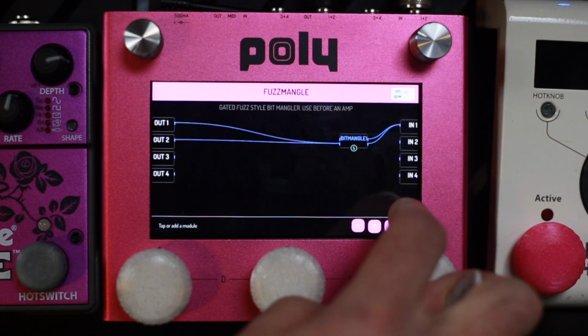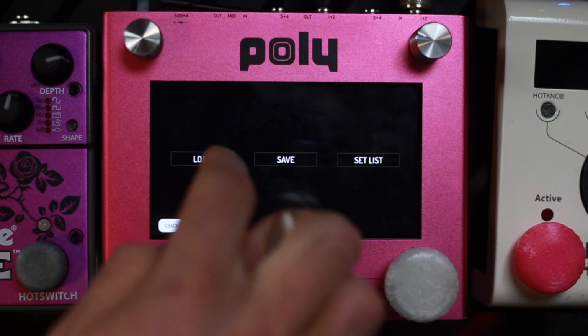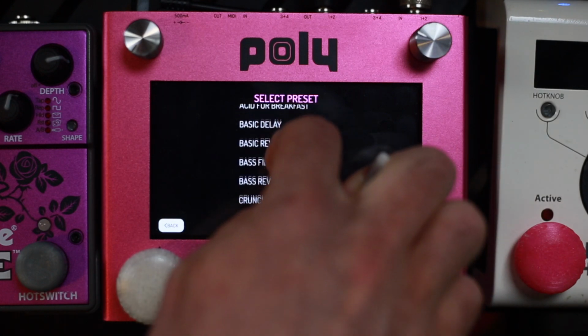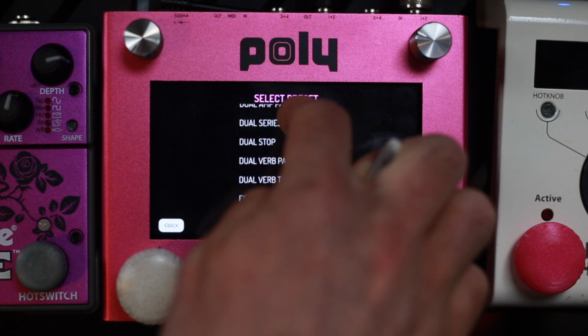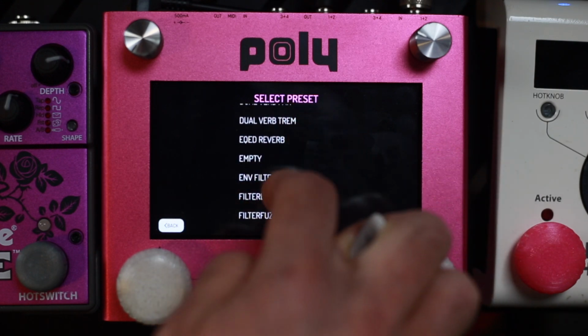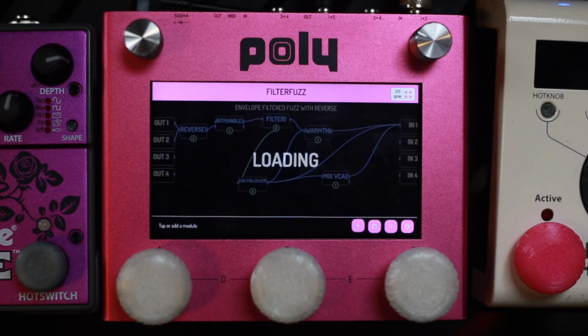I do have a patch using the Bit Mangler and an envelope filter, which is even wilder. I'll bring that up and show that off to you guys. This one just gets pretty out of control, which I like, this filter fuzz.